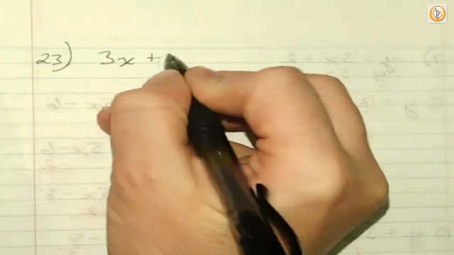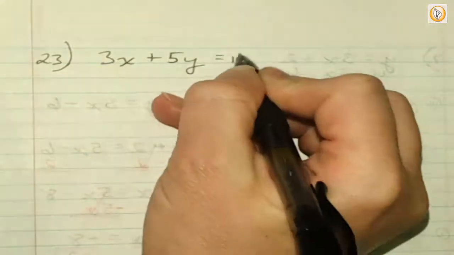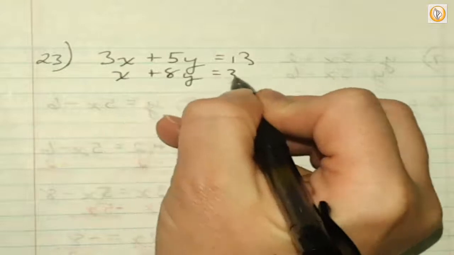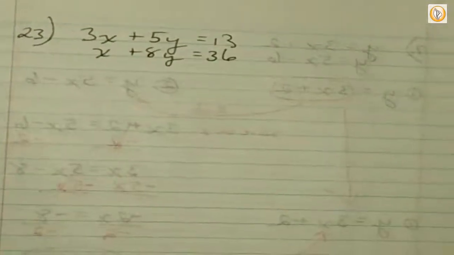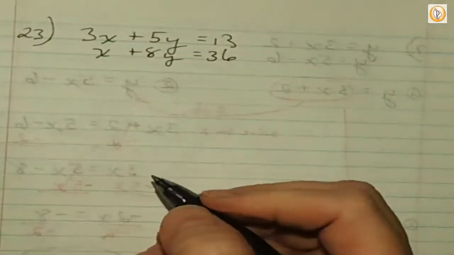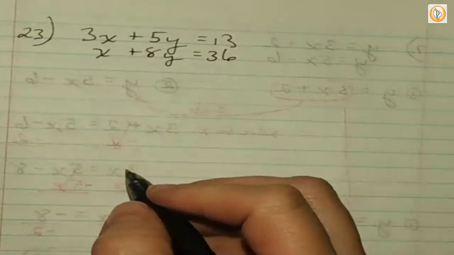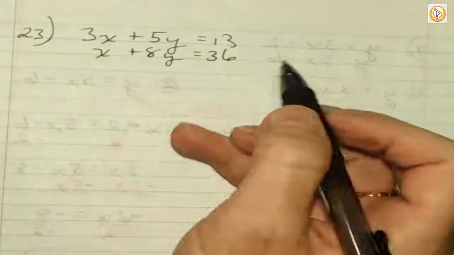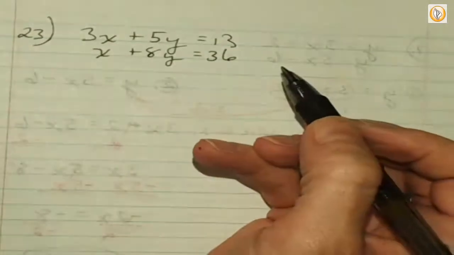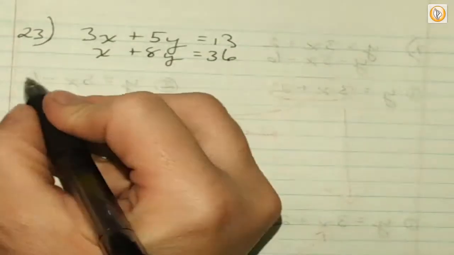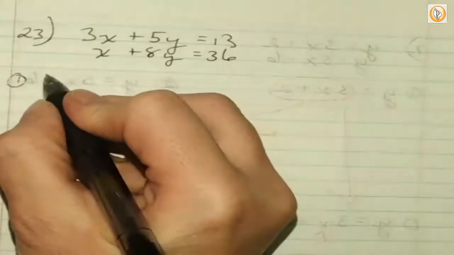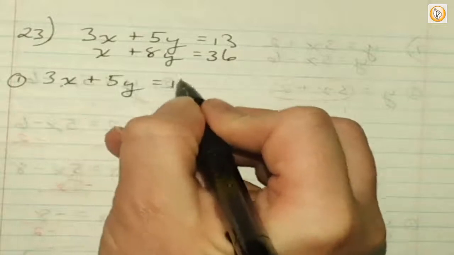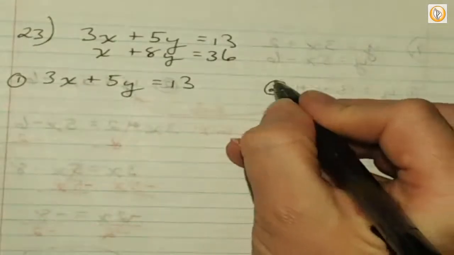You're given 3x plus 5y equals 13, and then x plus 8y equals 36. Okay, guys, this time we don't have anything that's already done for you. We don't have x equals anything or y equals anything, do we? So we've got to actually do that step 1. So I'm going to rewrite the equations just like this, separate them like we've been doing.